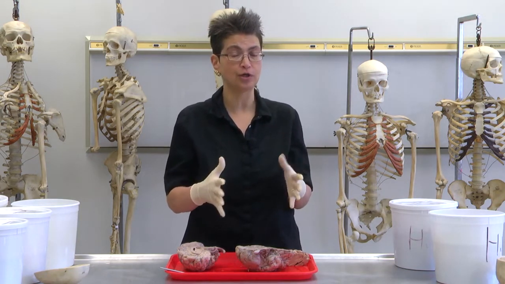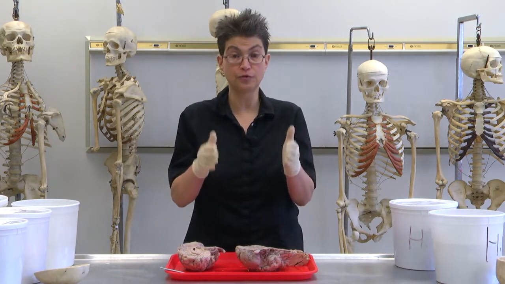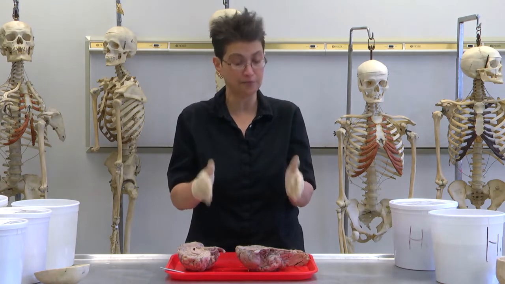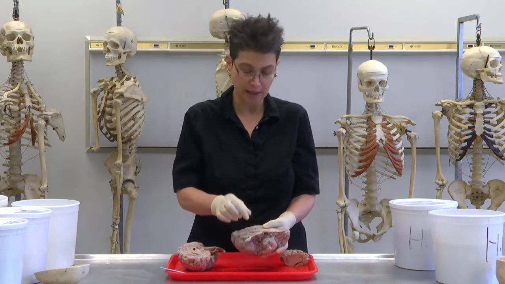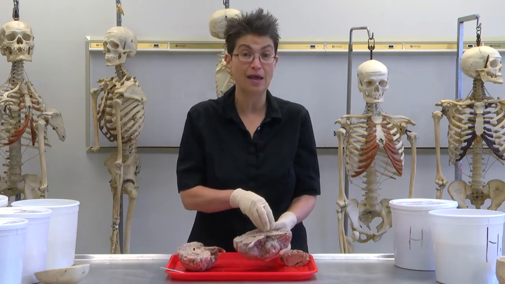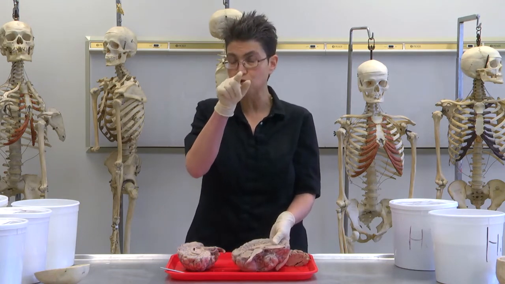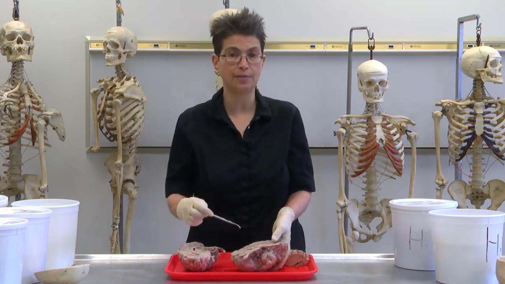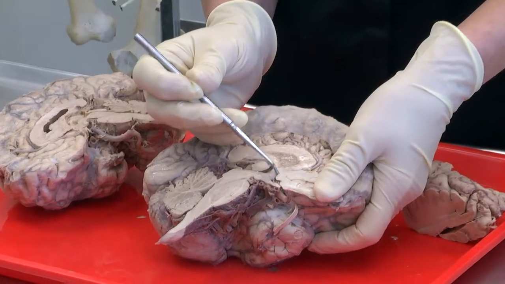But let's remember back to how the central nervous system, and in particular the brain, develops. It develops from a hindbrain swelling, a midbrain swelling, and then a forebrain swelling. And the front of that neural tube is called the lamina terminalis. The front of that tube is right here.